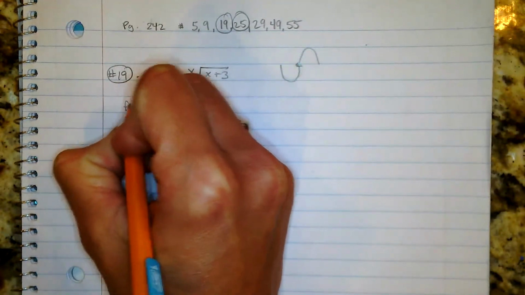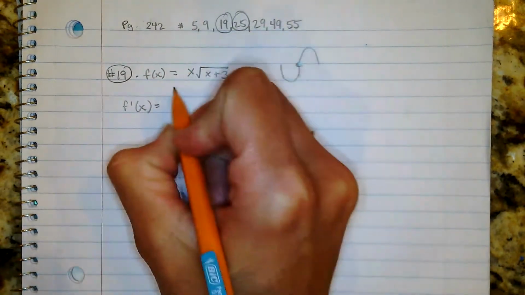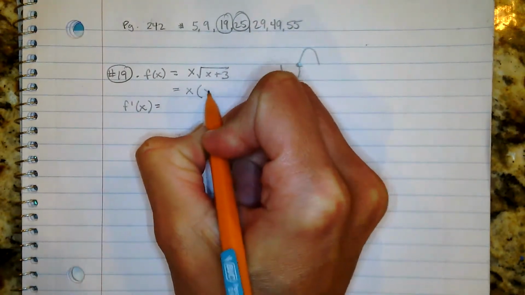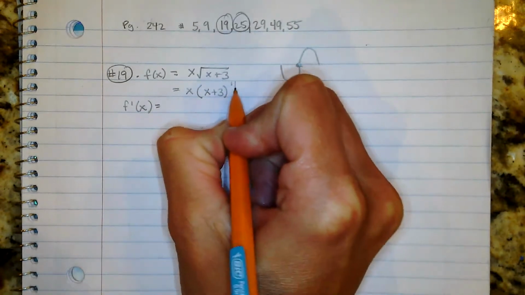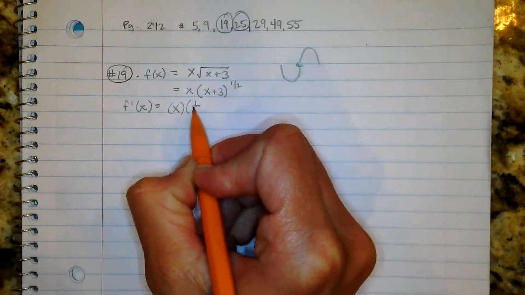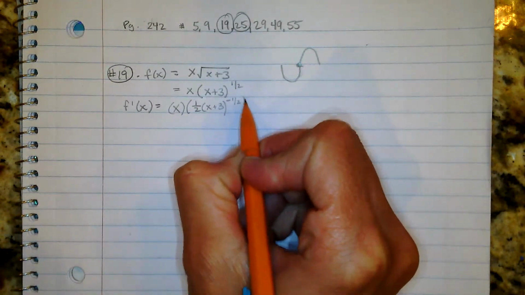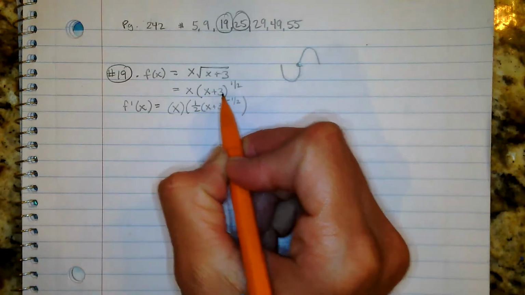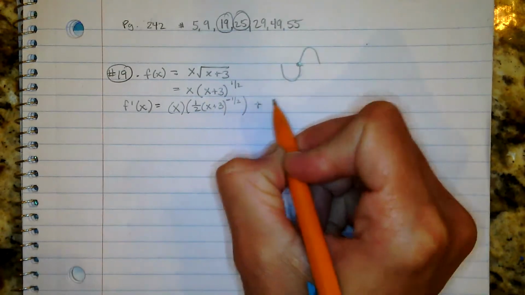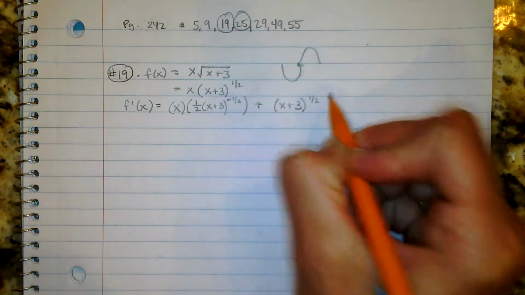So f prime of x, I'm going to rewrite this as x times (x plus 3) to the 1/2 power. So it'll be the first times the derivative of the second, 1/2 (x plus 3) to the negative 1/2, times the derivative of what's inside, which is just 1, plus the second times the derivative of the first, which is just 1.